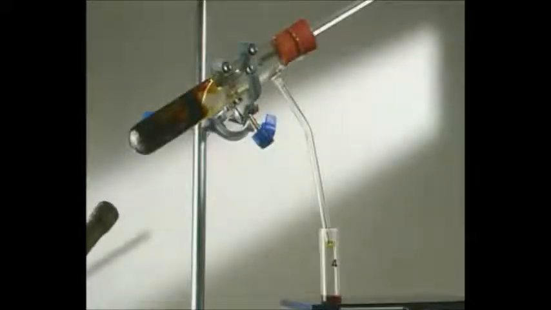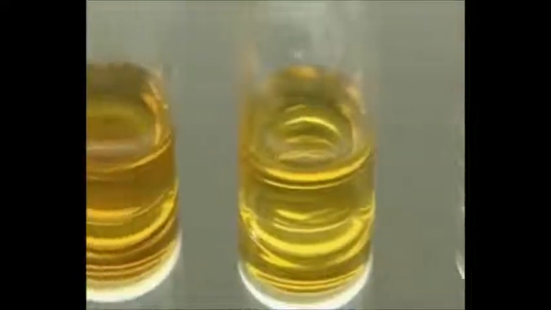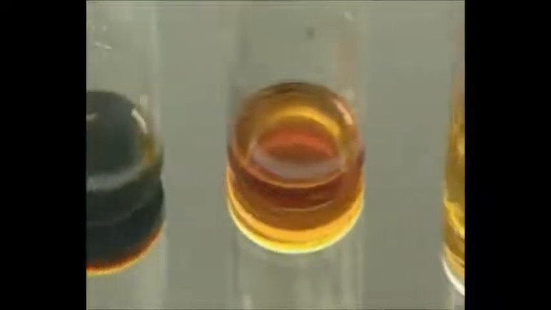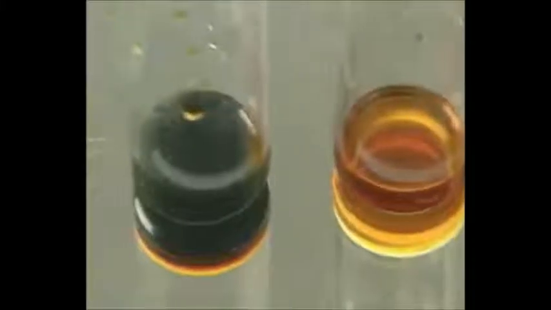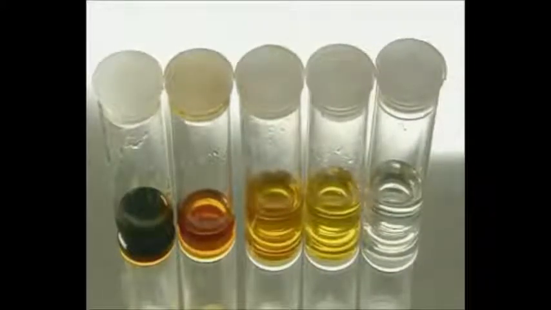And so the process continues. By carefully heating the oil and collecting the liquids which condense at a number of different temperatures, the many different hydrocarbons in crude oil can be separated. This is known as fractional distillation.